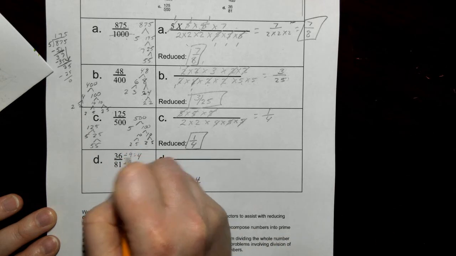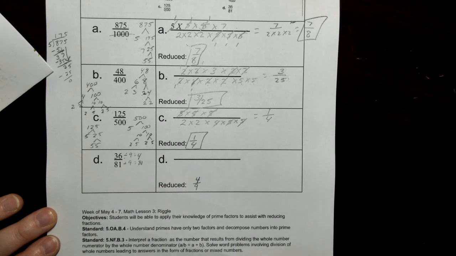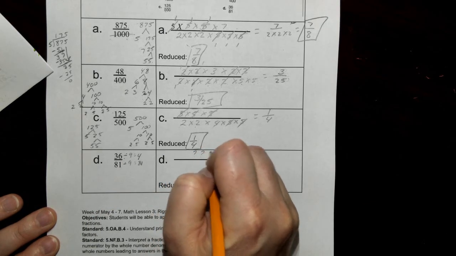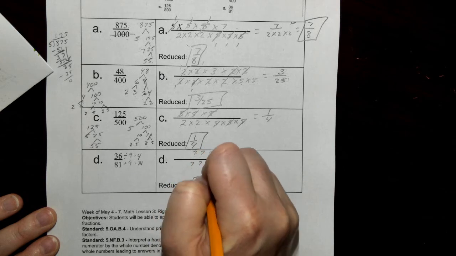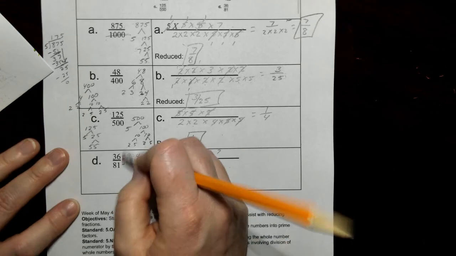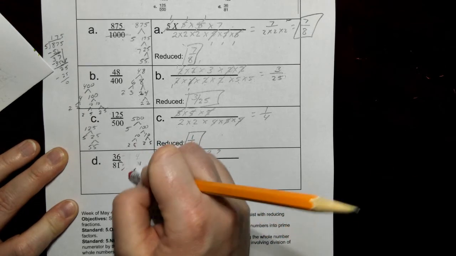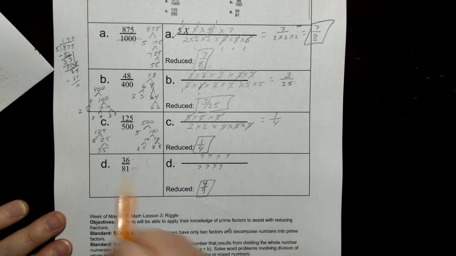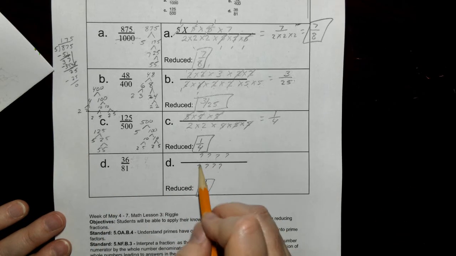9 times 4 is 36. 9 times 9 is 81. So I already know what my answer is, but I want you to give me those factors by primes, or prime factors. So make me a factor tree. Make yourself a factor tree, or make yourself those division by primes. Figure out what goes here and what goes there. And if you did it right, you'll get 4 ninths.